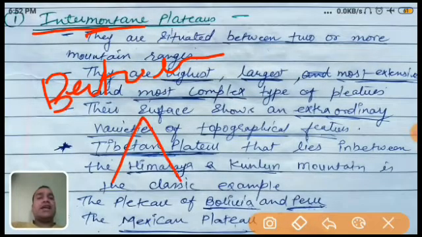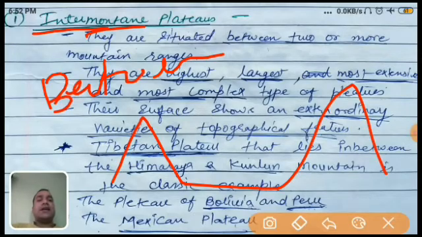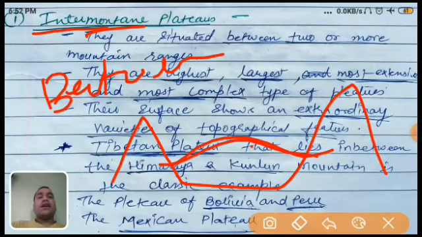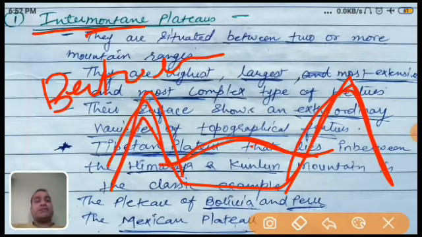So if there are two mountains, and in between them there is a highland which is lower than them, that is called the plateau. That's why it is called the intermountain plateau, because it is in between two mountains, or maybe more than two mountains. These types of plateaus are called intermountain plateaus.